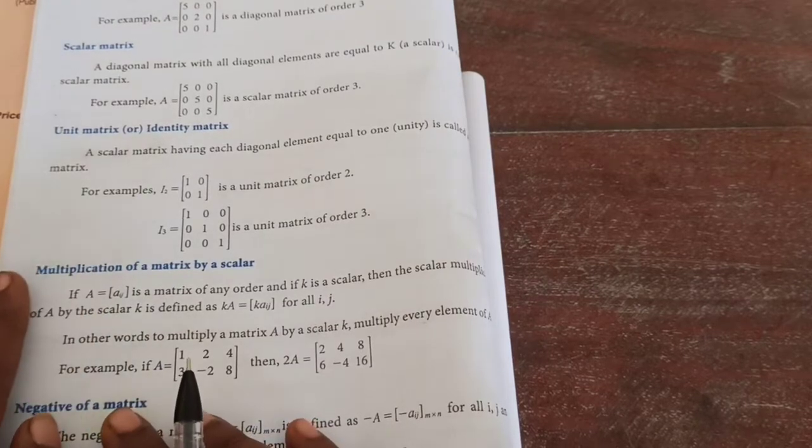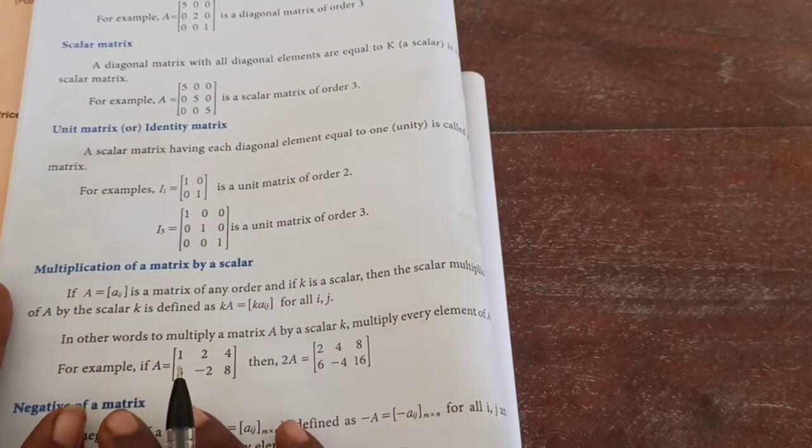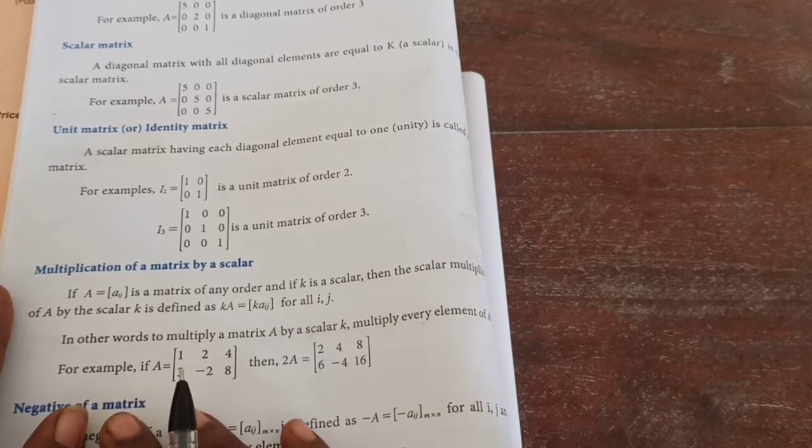Okay. Next one is unit matrix or identity matrix. Unit means 1, you know, is it right? Identity means 1. Last year you have learned the same definition.